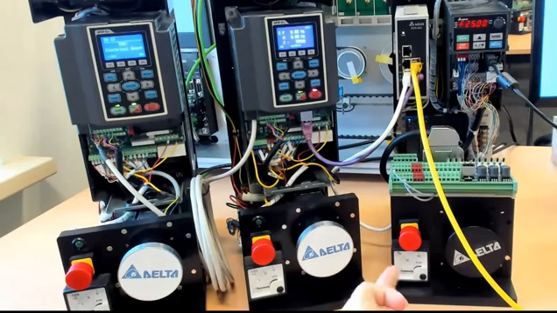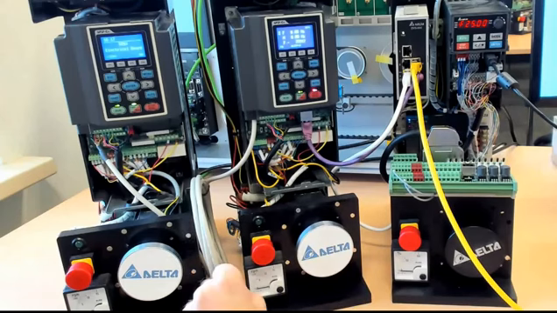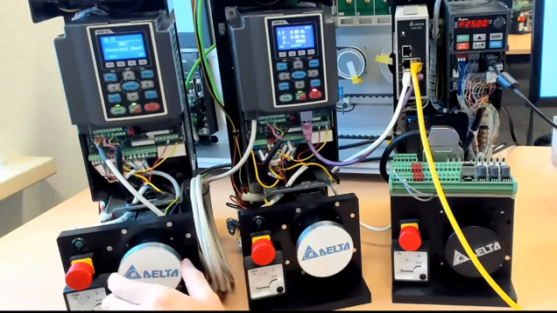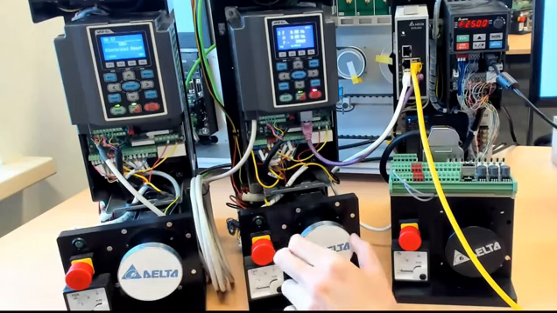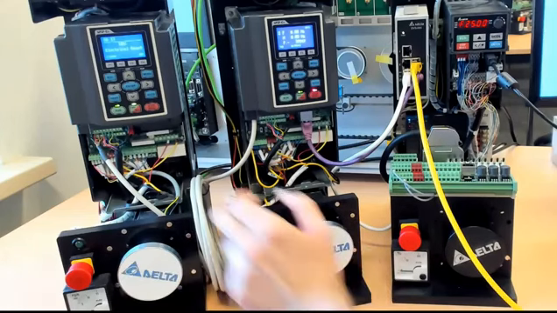There are, of course, more drives, more settings that you can play with. So, for instance, also the current gains. It's important to be able to configure so that you can actually determine how strongly the drive reacts to a change in load.